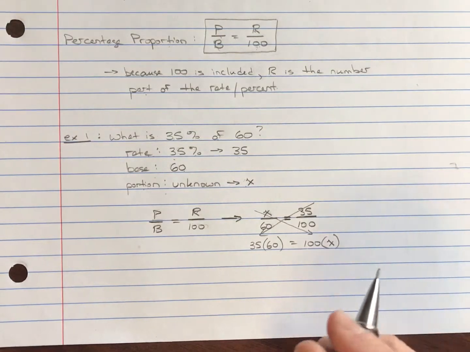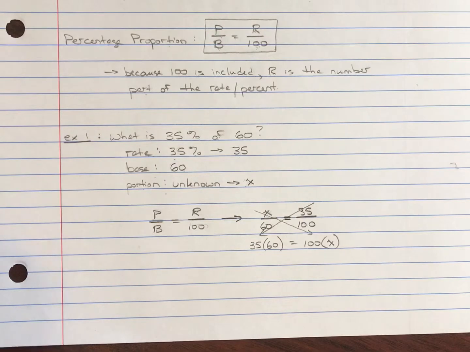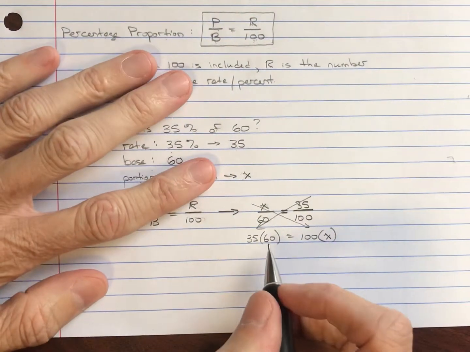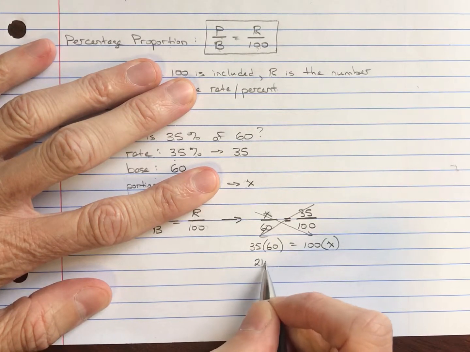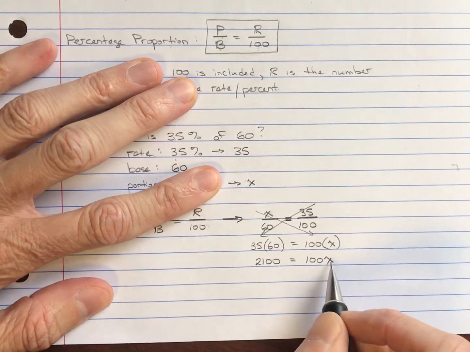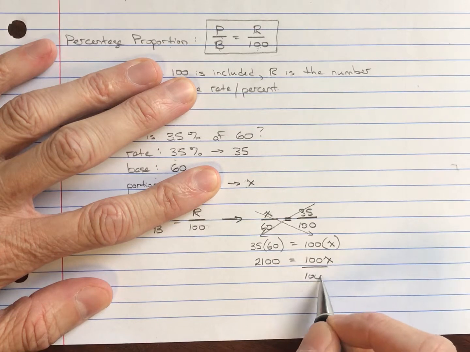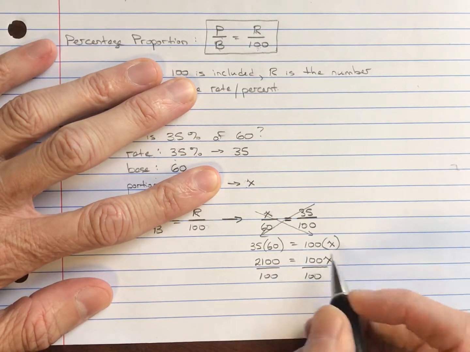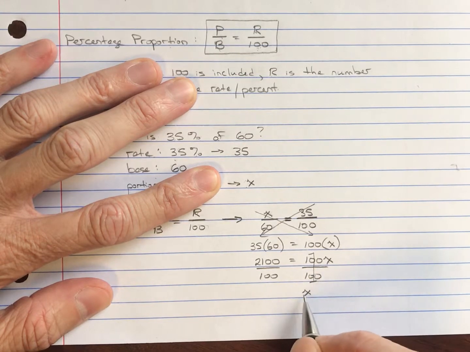Okay, I'm going to get my calculator out, but I'll just do it on the side here. 35 times 60, I get 2,100. So the left side is 2,100. The right side is 100 times X. We're trying to solve for x. It's multiplied by 100, so we'll divide by 100, both sides. 100 divided by 100 is 1. 1 times x is x.